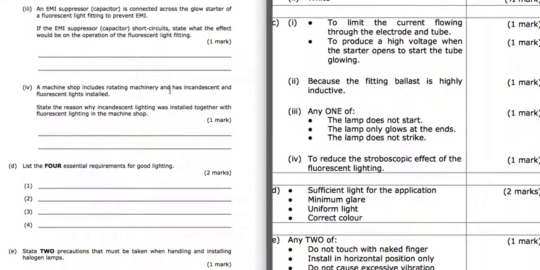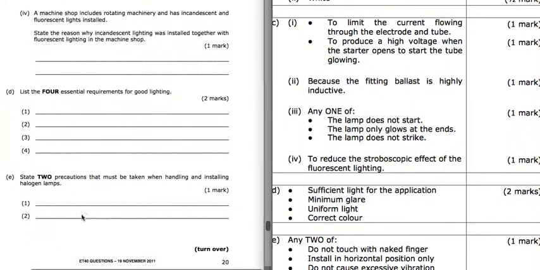Machine shop has got rotating machinery, it's got incandescent, so our normal filament lamps, and fluorescent lamps. So why have we got the two together? It's because if we just had fluorescent lighting, we can get that stroboscopic effect. So it can appear that the machinery is stationary. And so we need to put some of these incandescent filament lamps in so that we get a constant light. So the answer they give: to reduce the stroboscopic effect of the fluorescent lighting.